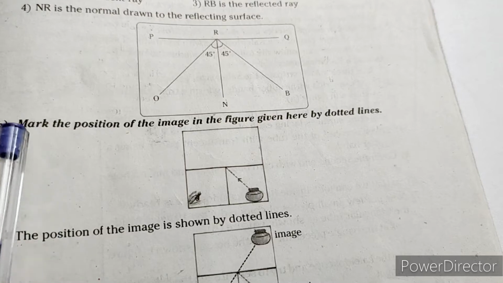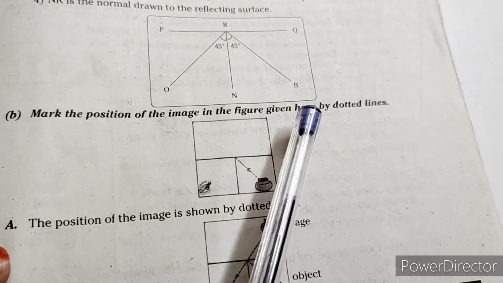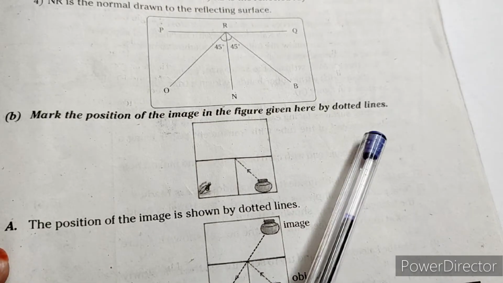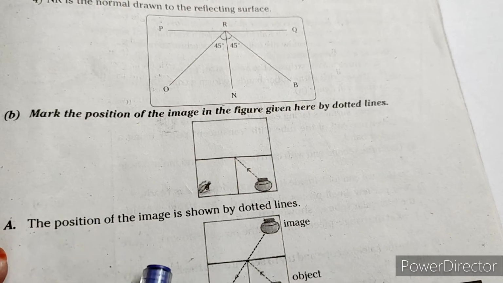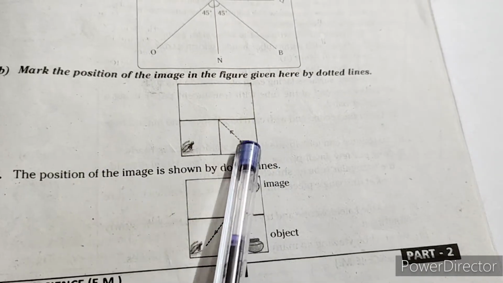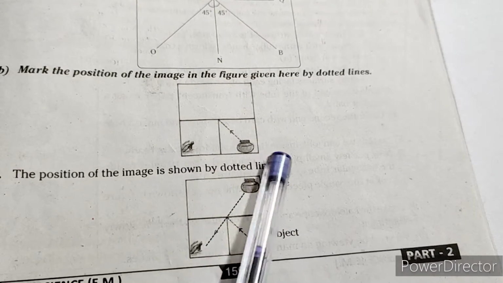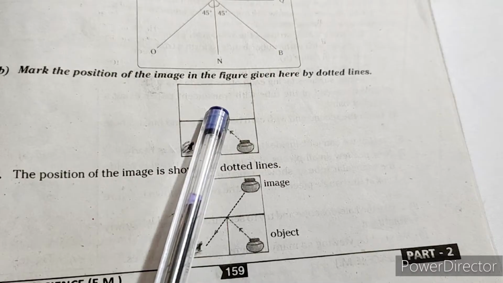Next one. Mark the position of the image in the figure given here by dotted lines. So you have to mark the position of the image. Where will be the image? You have to mark it. Okay, with dotted lines. So you can see this is the object. So image will be in opposite direction. Okay, you are seeing through this direction.